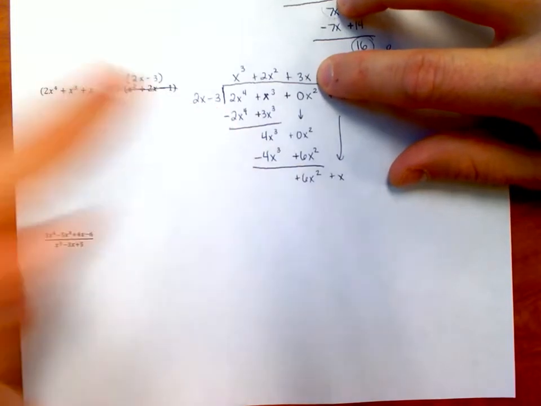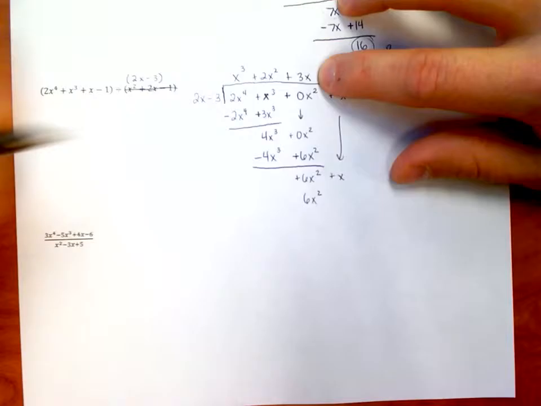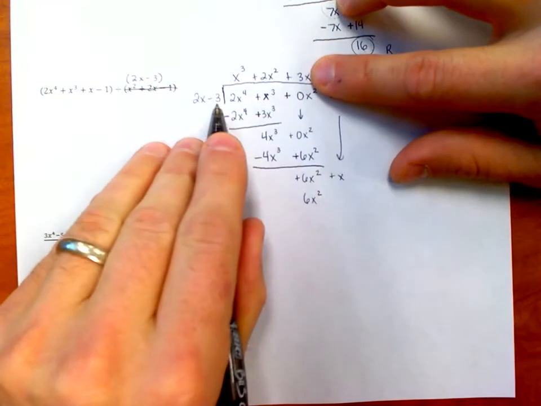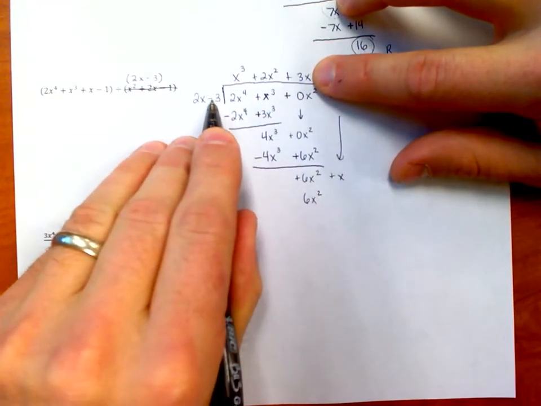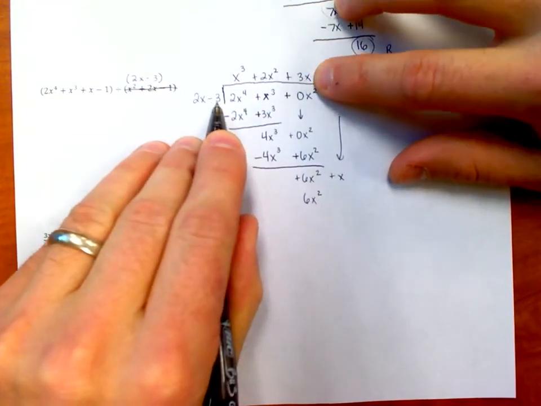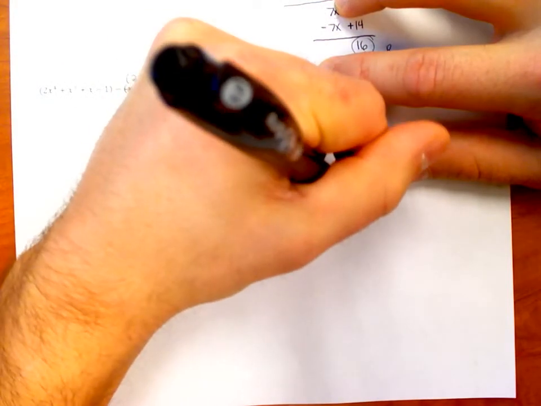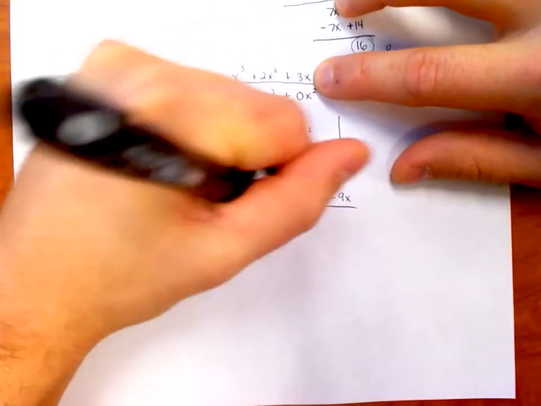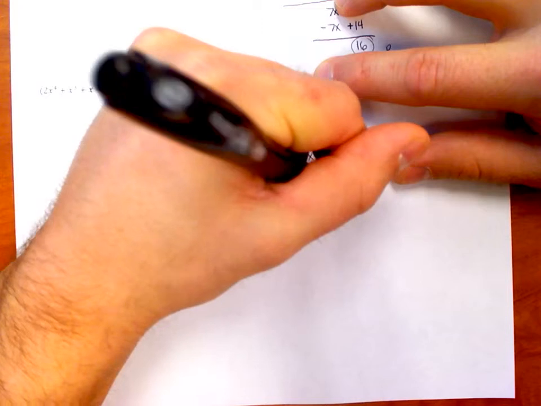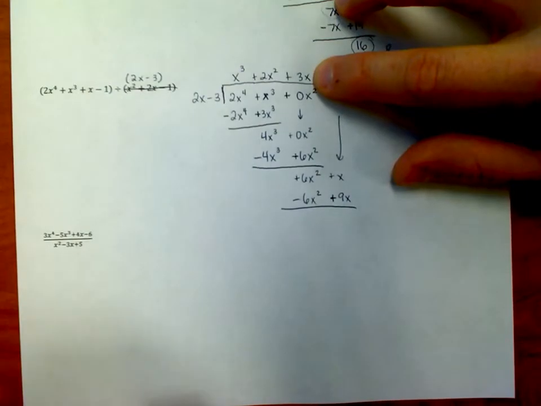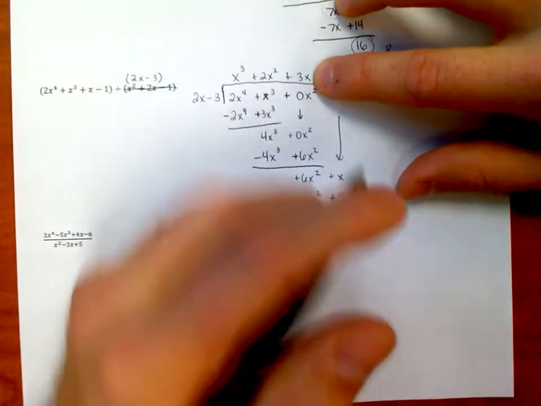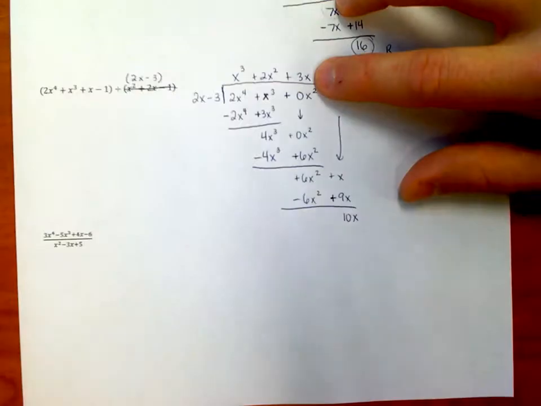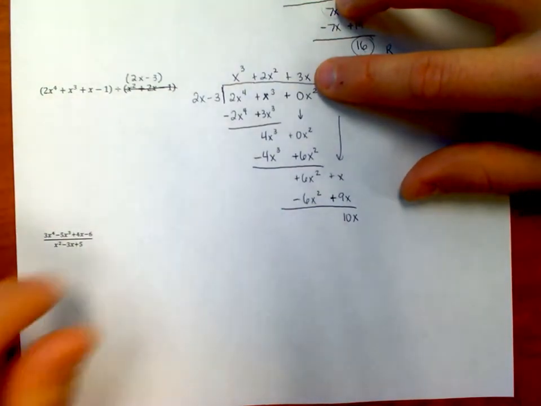X times x is x squared. 6x squared. 3x times negative 3 would be negative 9x. I draw a line, I flip the signs, and I add. These two add up to 0. X and 9x add up to 10x. This turned out to be pretty convenient. No fractions.